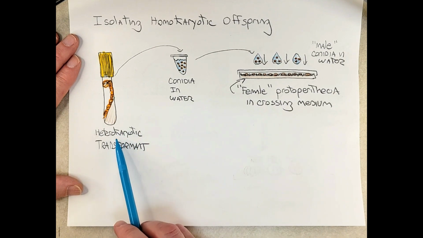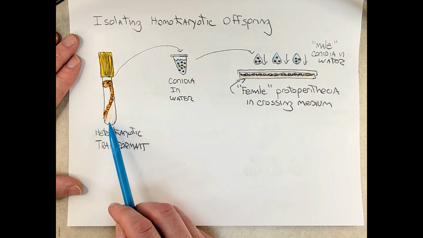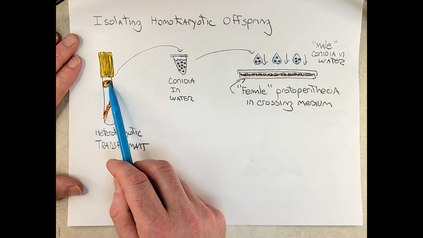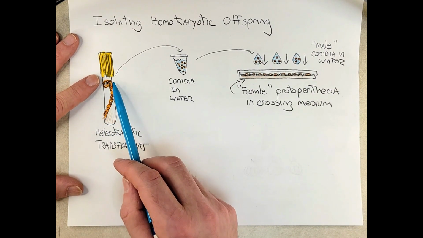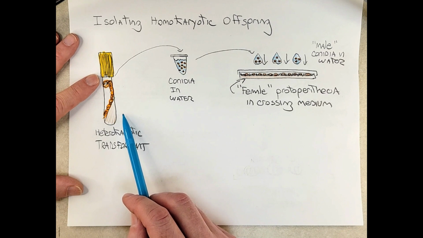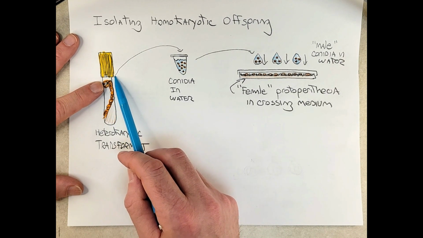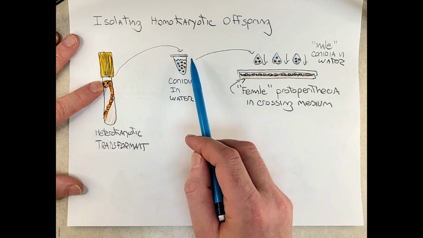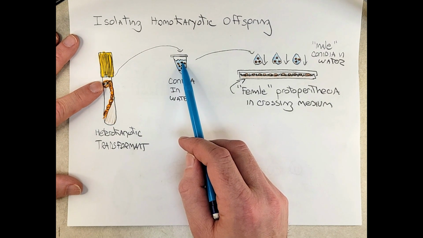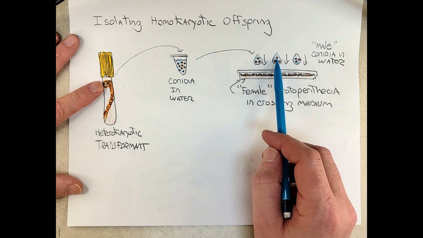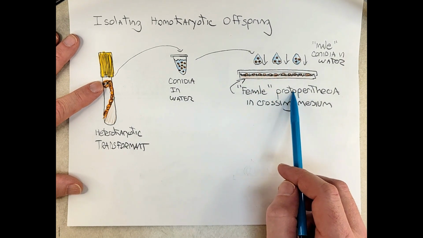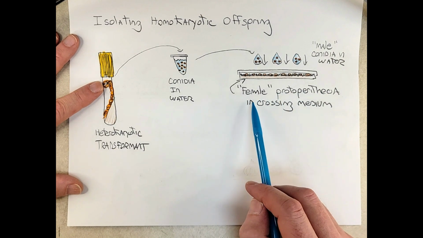So here is our heterokaryotic transformant growing in a test tube, making lots of the asexual spores. What we would need to do to isolate a homokaryotic offspring is to isolate the conidia, transfer them to a suspension of water, and then use little droplets of the water containing the conidia to fertilize what we're calling female protoperithecia of a mating partner.